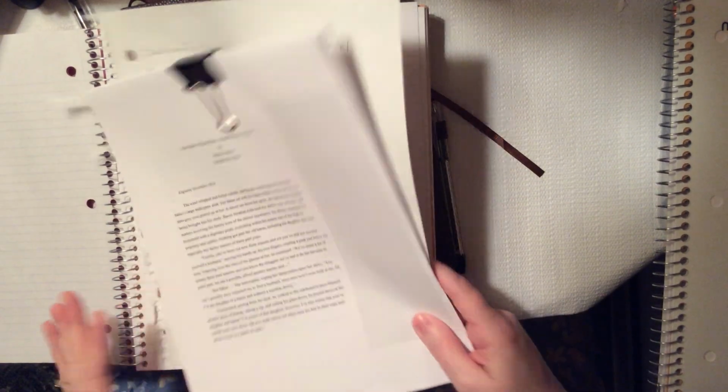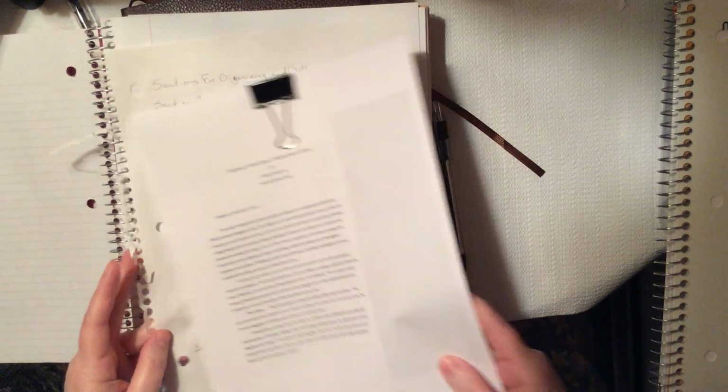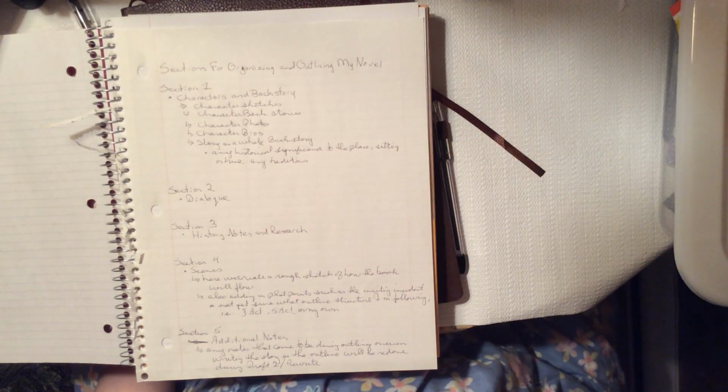Again, it depends on how I see the flow of things as to eventually how I set up my chapters. Because I'm not one of those outliners that can just go chapter by chapter. I feel too restricted in that way.